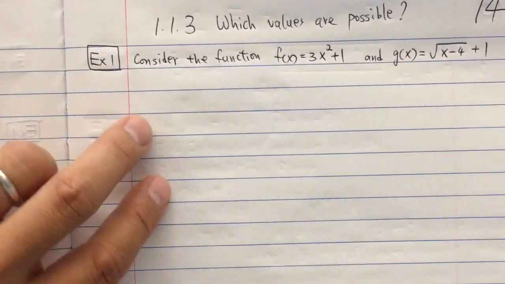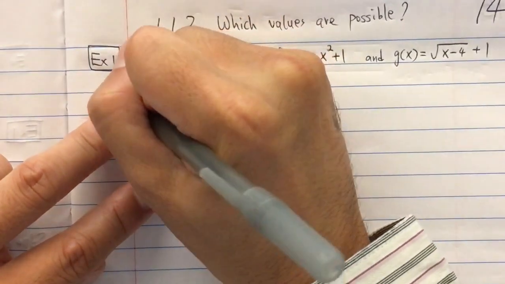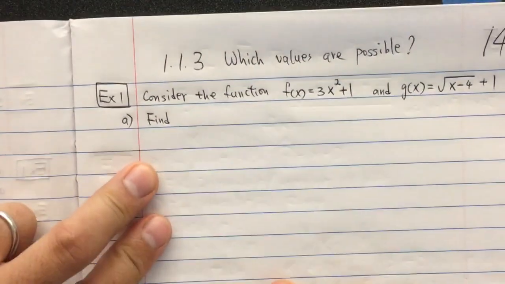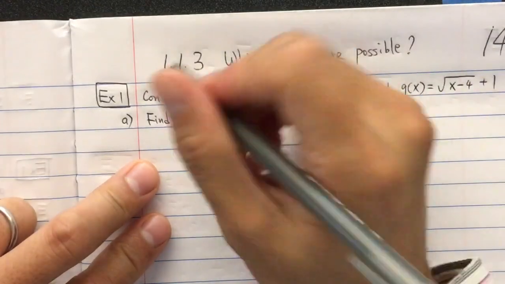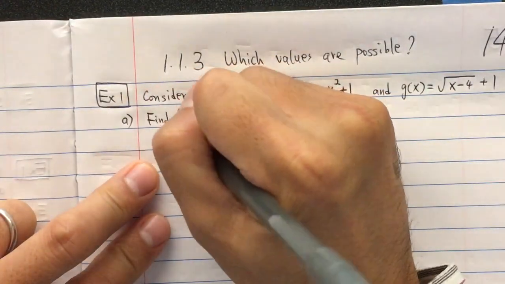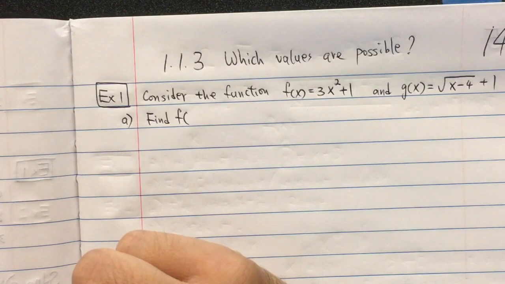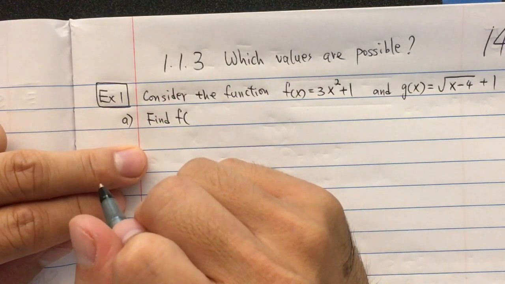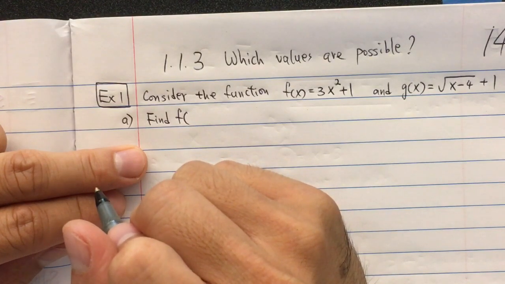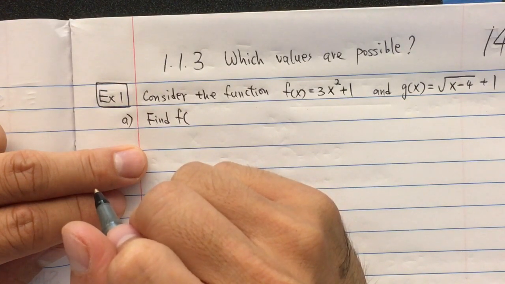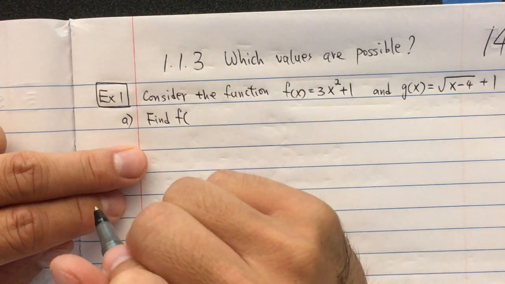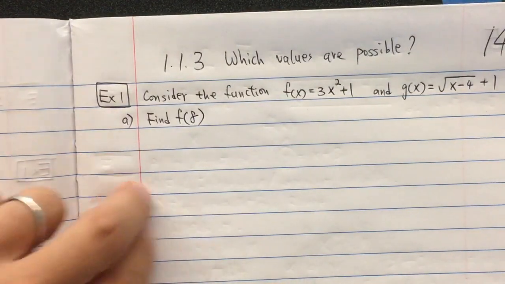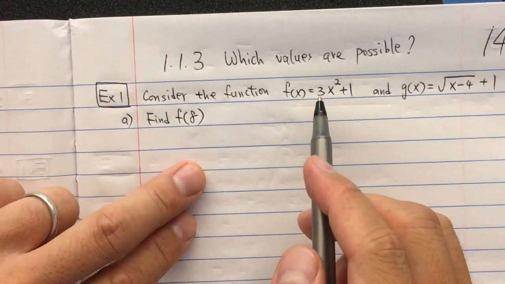Okay, now let's consider them. A, find f of 8. Okay, f of 8. So what is f of 8?